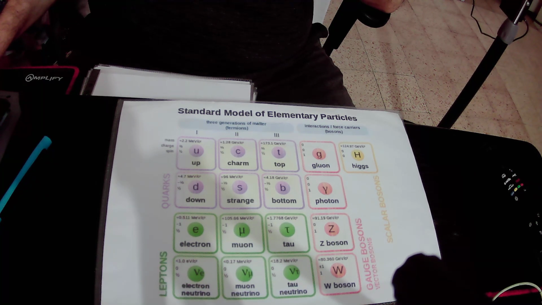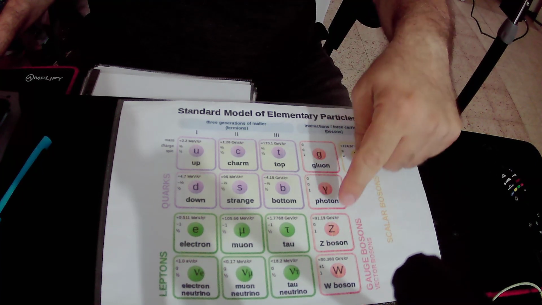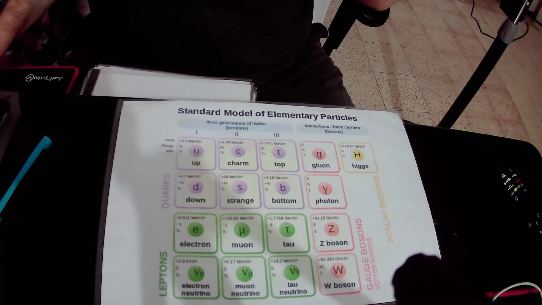Okay, and then we have in addition 4 elementary force particles in the red color. The 4 elementary force particles carry the 4 fundamental forces in nature.